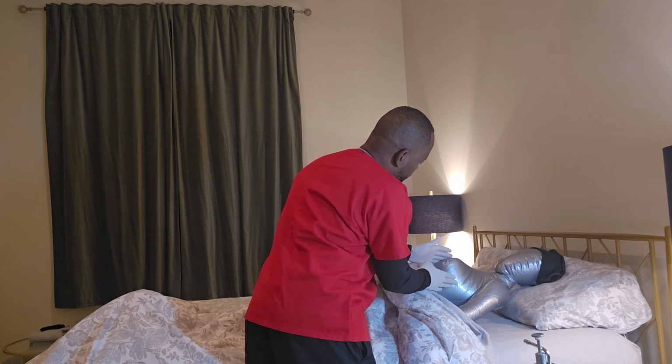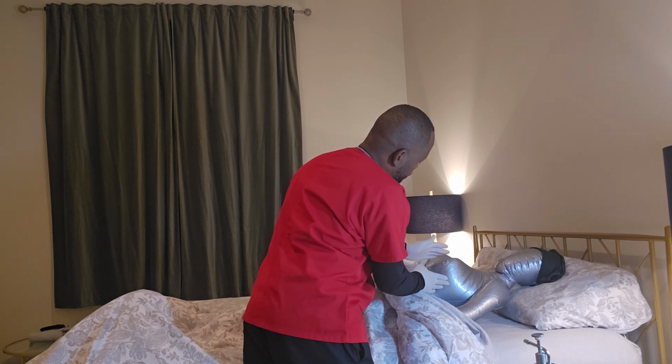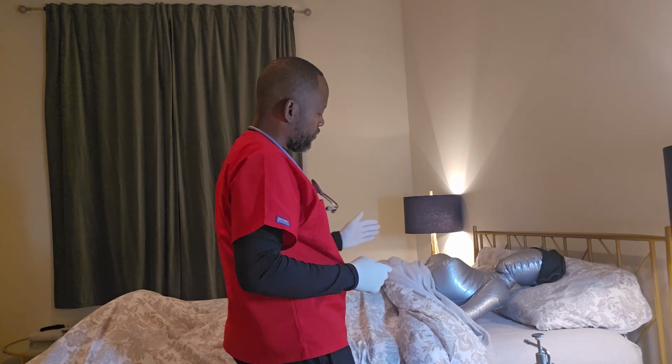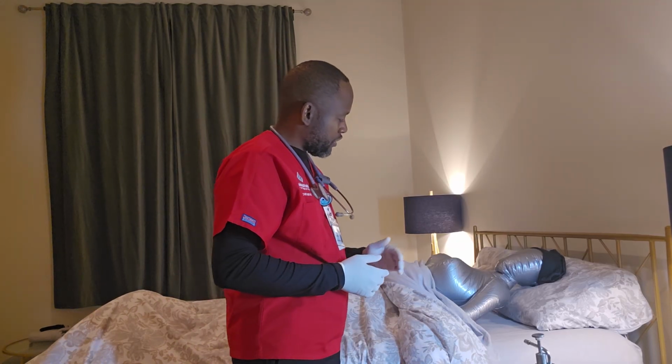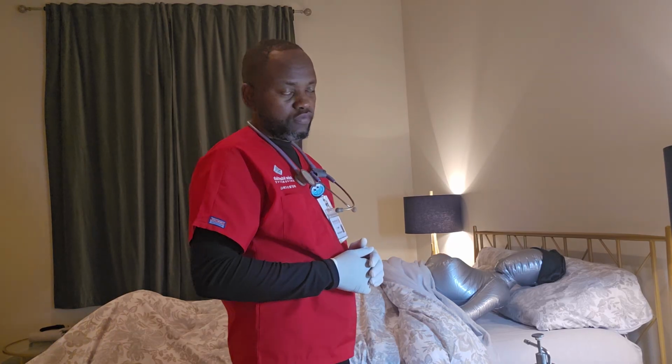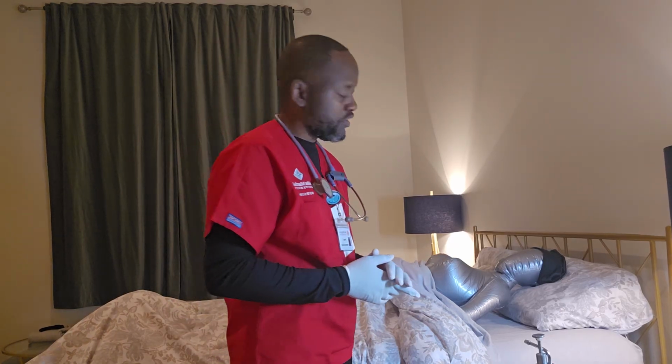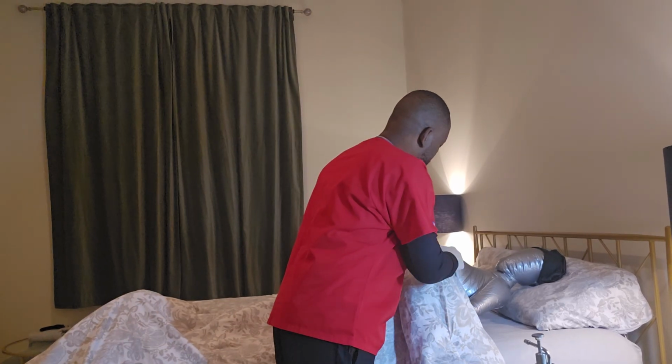I will check also for the presence of colostrum. So both breasts are okay, they are full, and there's the presence of colostrum too. So the breast is ready for milk. I'm just gonna cover the breast back up.